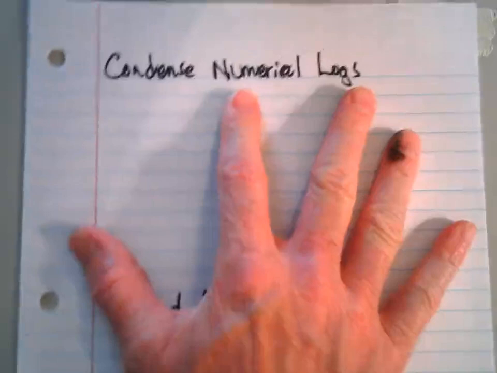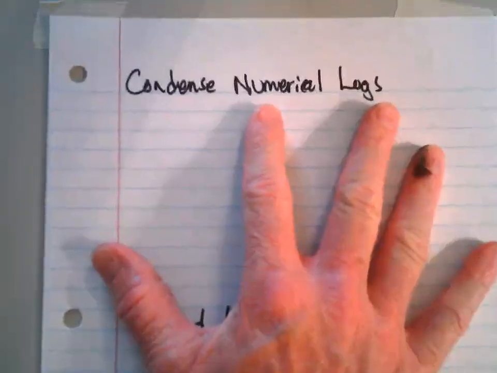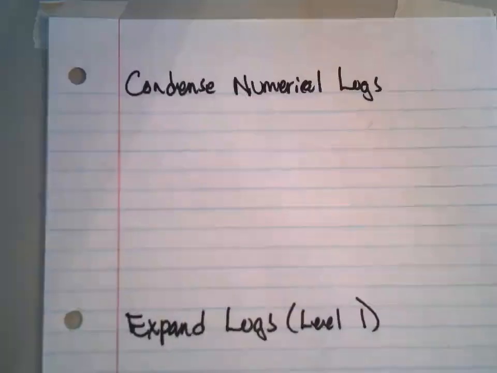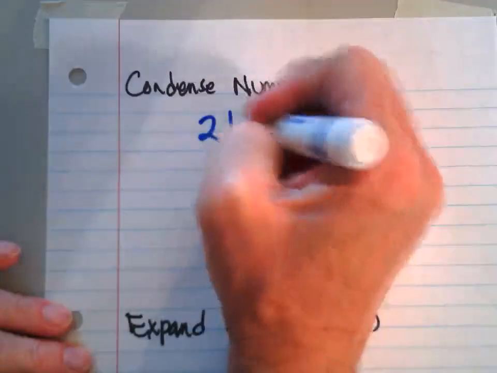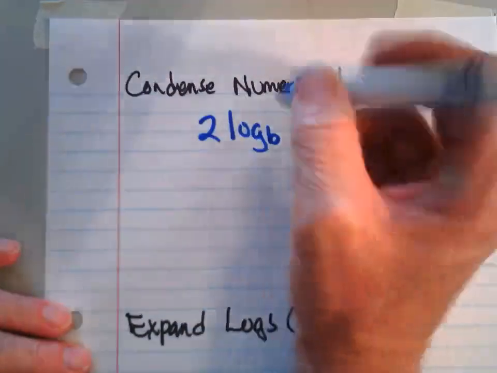Now, these titles that I have written up here are the titles of the sections within your Delta Math assignment. So what we have here for this problem is 2 log base b 2.